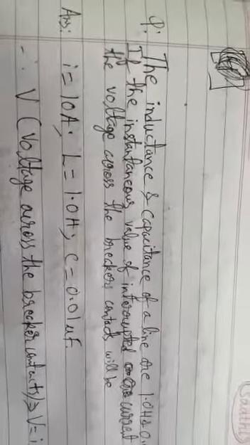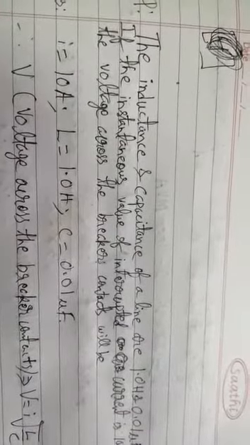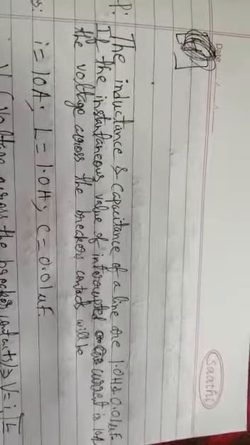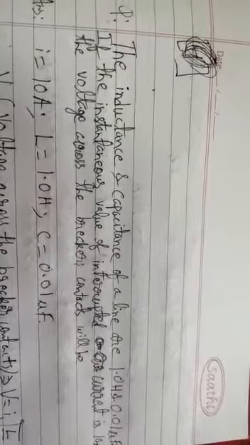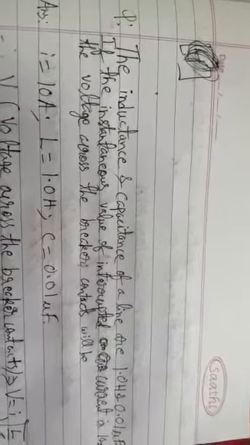So here the instantaneous value of interrupted current is given as I is equals to 10 amperes. Inductance, that is L is equals to 1 Henry, and capacitance is C is equals to 0.01 microfarad. So they are asking find out the voltage across the breaker contact. So it is very easy. Already we know that these kinds of formulas we have done in the past also.